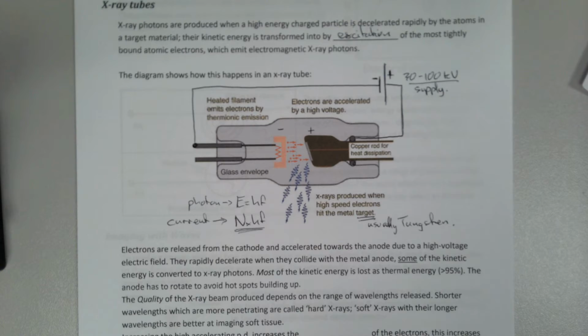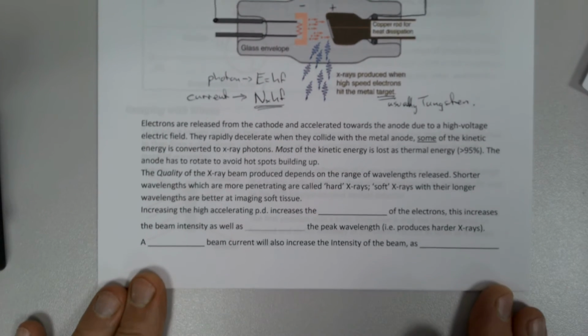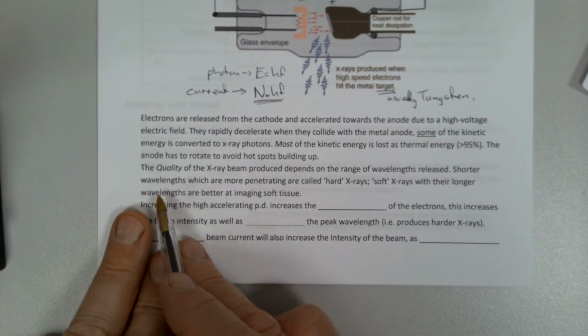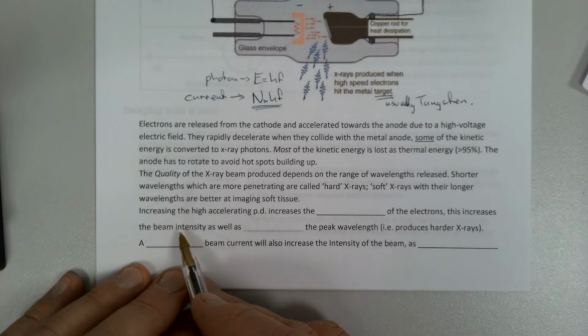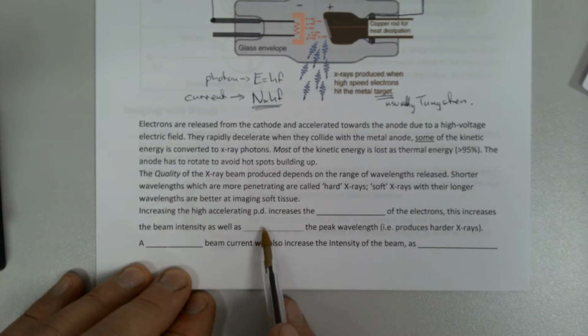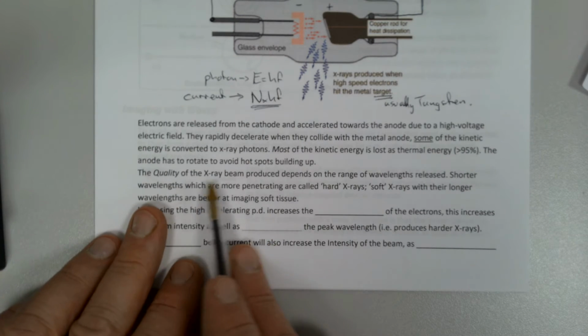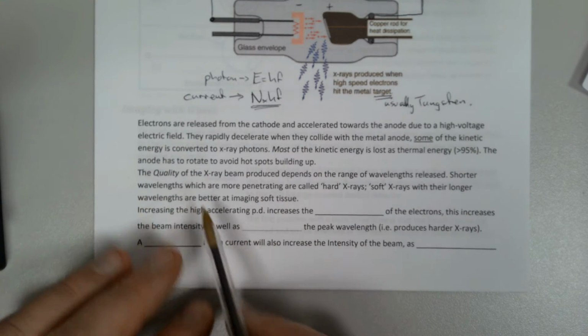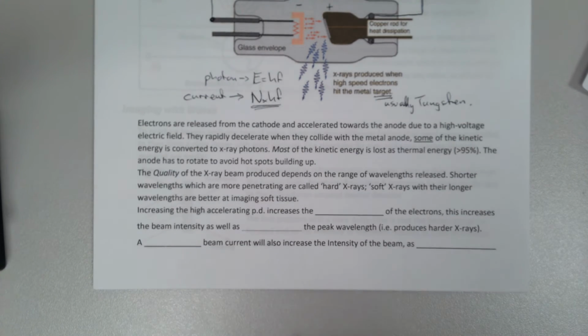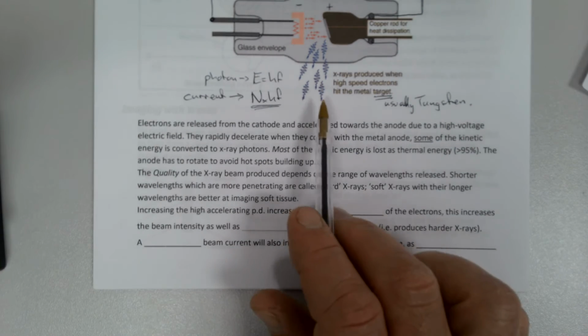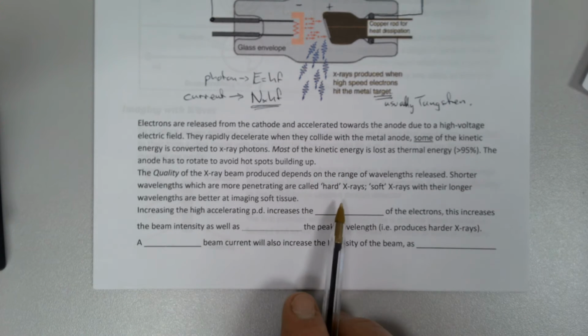So let's just step back from the details a little bit. As I say, there are various other factors that you'll hear about potentially in questions and so on. I've given you a lot of the background around this already, but the beam itself, the quality of the beam, how good it is in terms of what you want it for, depends on those wavelengths released. And this is where our hard and soft X-rays come in.